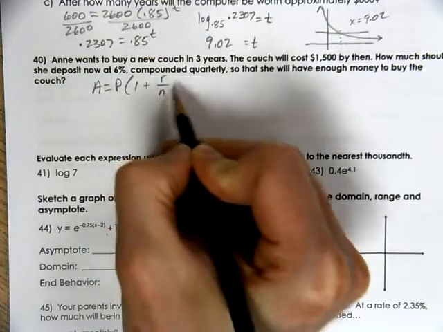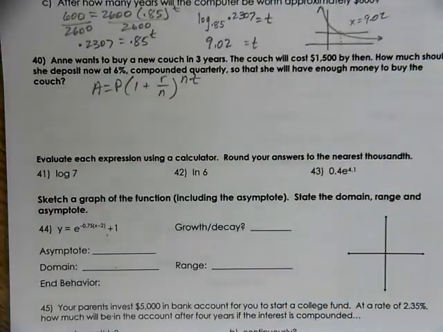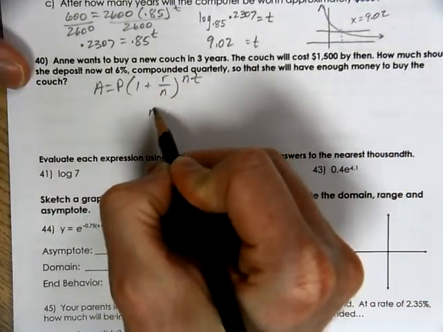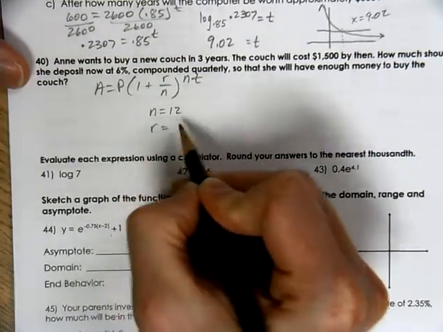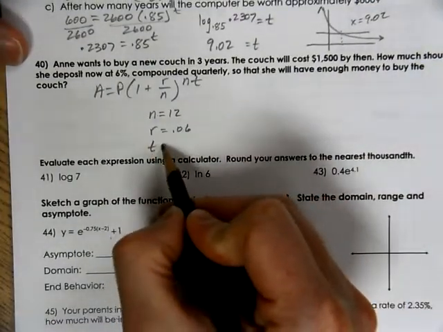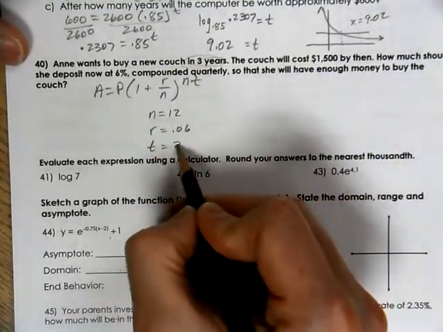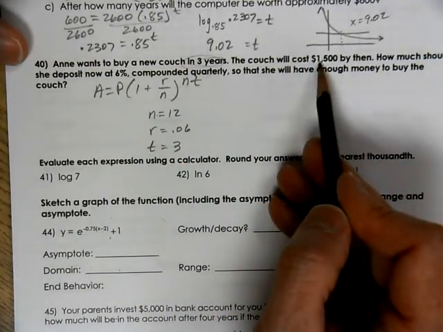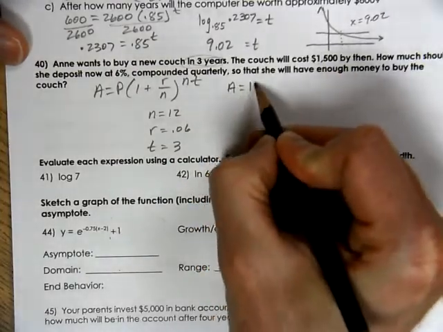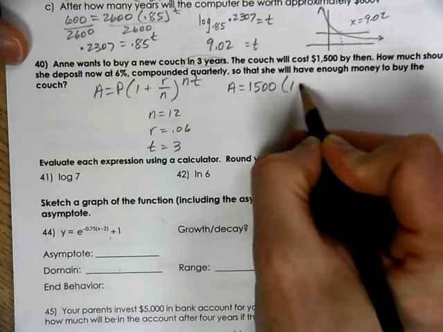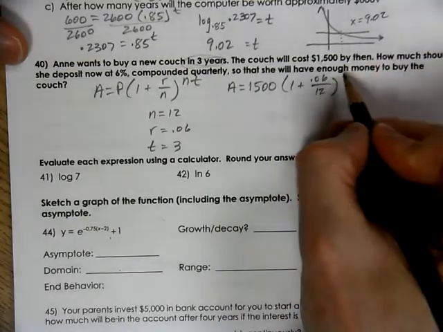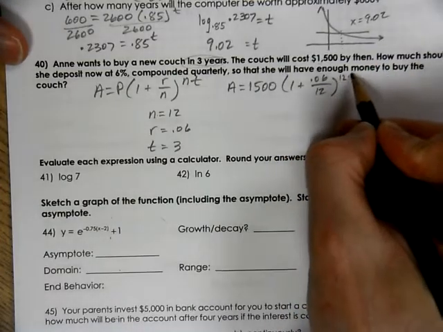1 plus r over n, nt. There's our compound interest formula. If we're going to do quarterly, we know that the n is going to be 12. We know we're doing 6%, so that's 0.06. And t is going to be 3 years. The P value, the initial starting value, is 1,500. So 1,500, 1 plus 0.06 over 12, and it's 12 times 3 years.